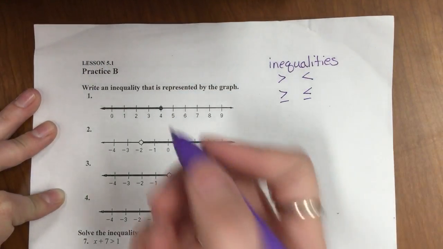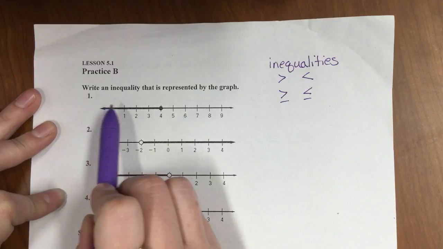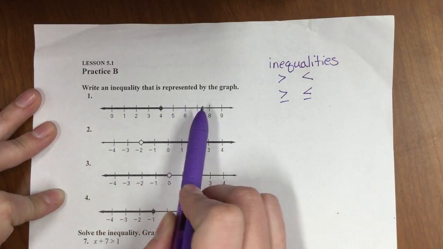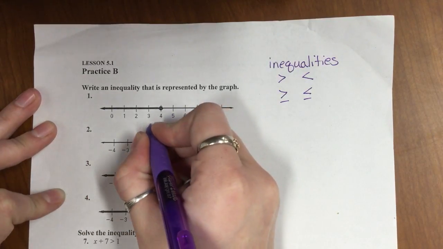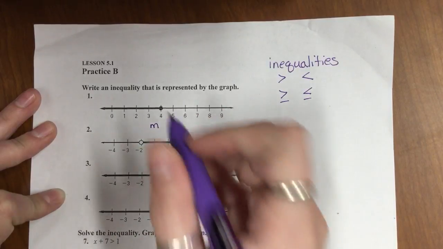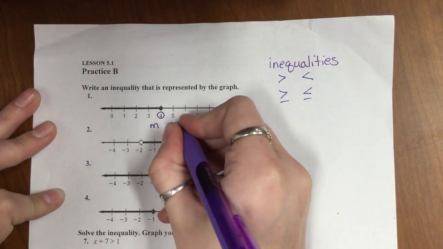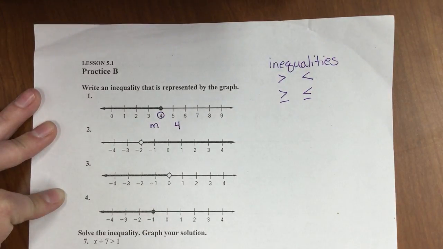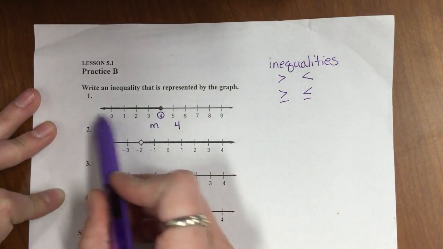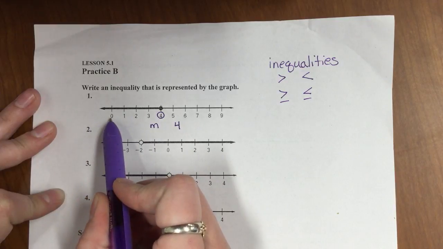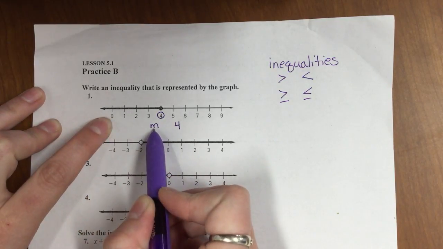Looking at this first one, we want to write an inequality that is represented by the graph. So we're going to start with a variable. Let's use m. And the number where the dot is going to be the other number. Now the shaded region: if I were to put 0 in for m, is 0 bigger than or less than 4?